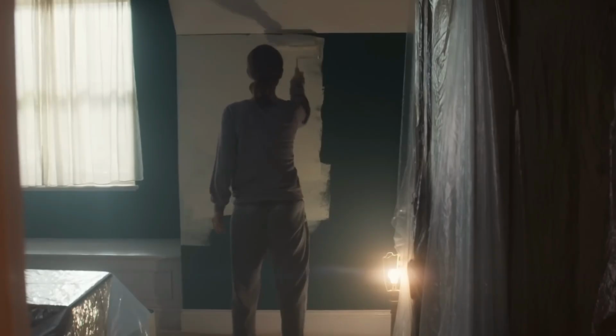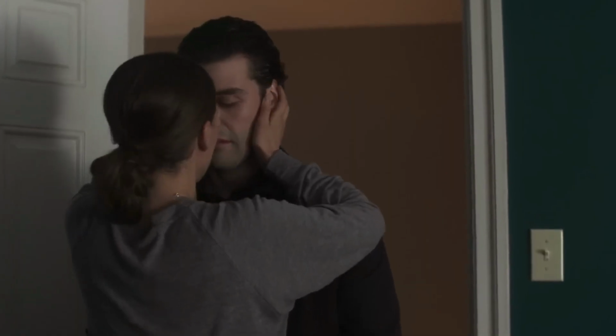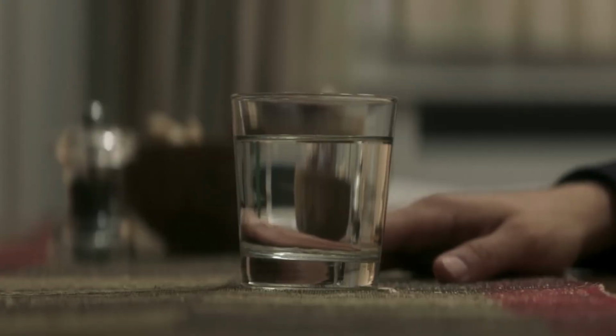To distract herself, Lena starts renovating their home. One day, Kane suddenly returns, much to her shock and joy. However, something about him is strange. He remains silent and unresponsive. Distressed, Lena helps him sit down, offers him water, and asks where he's been. Kane replies that he doesn't remember anything.